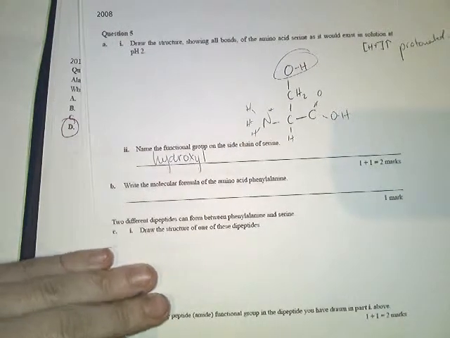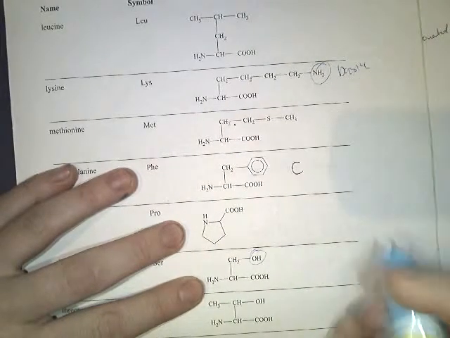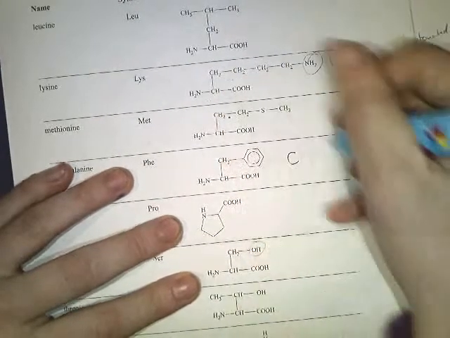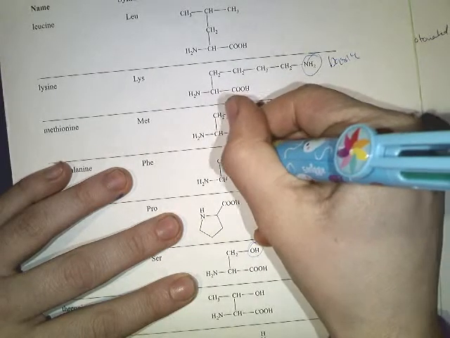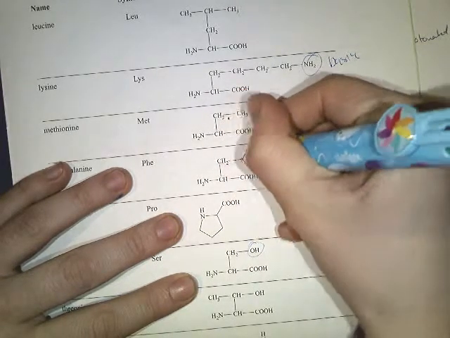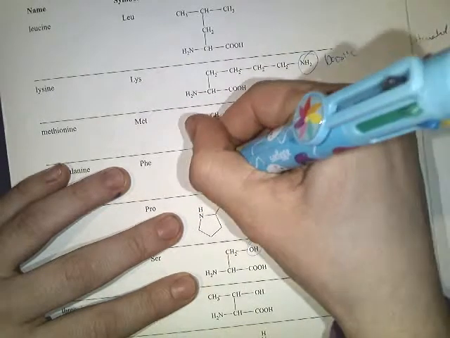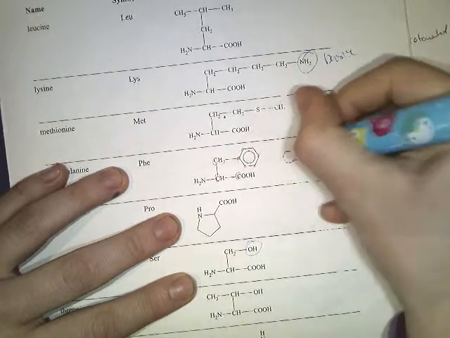Write the molecular formula of phenylalanine. Okay, so the way we can tell, I mean, we've got a skeletal formula, so it can be quite difficult, but you count the number of C's. Each tip here is a C. So 1, 2, 3, 4, 5, 6, 7, 8, 9. So 9 carbons.